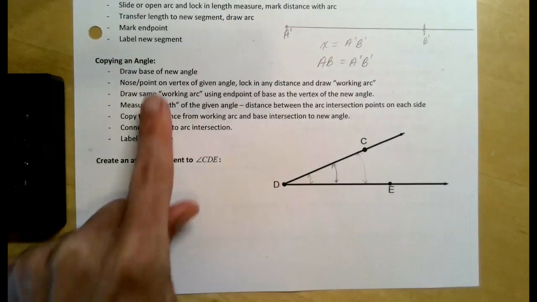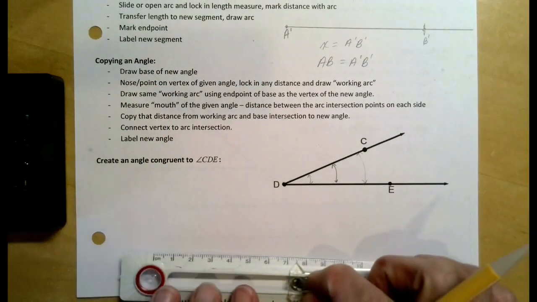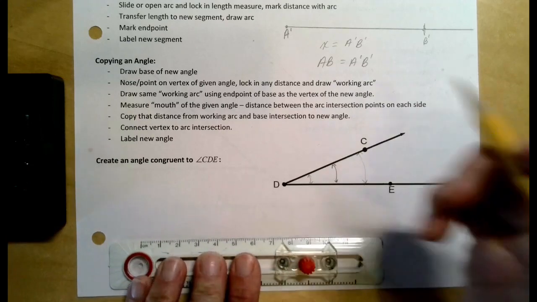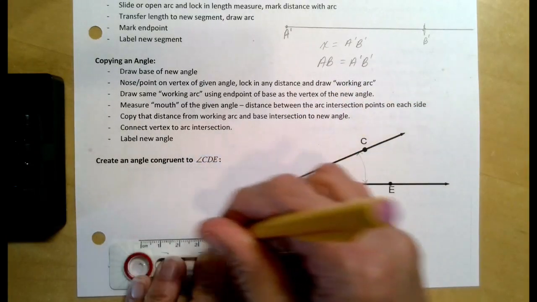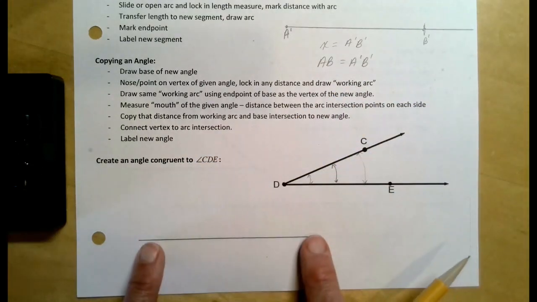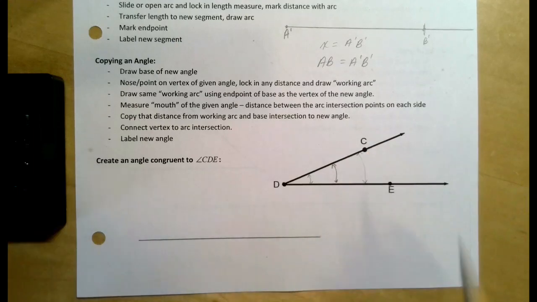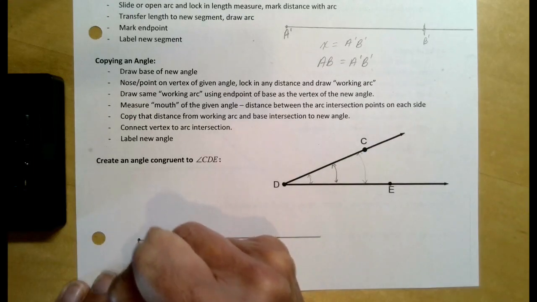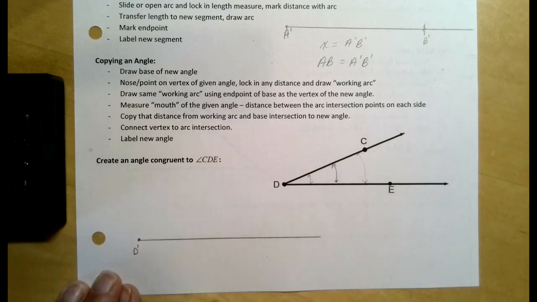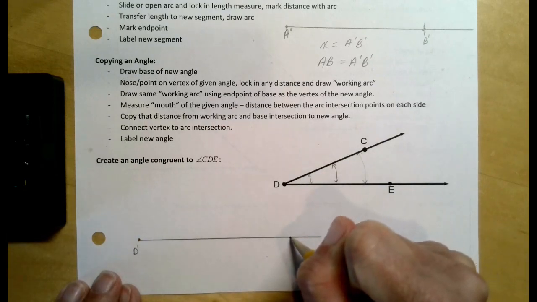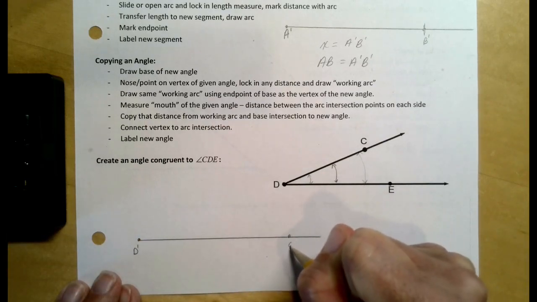All right, step 1, draw a base of a new angle. In order to do this, I'm just going to draw a straight line, and this is going to be the base of this new angle. I'm going to have my vertex here and some point here.